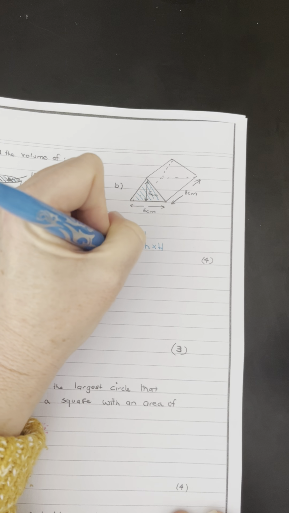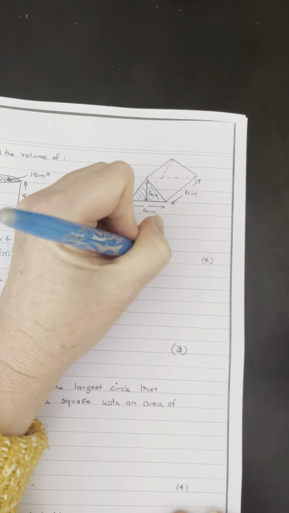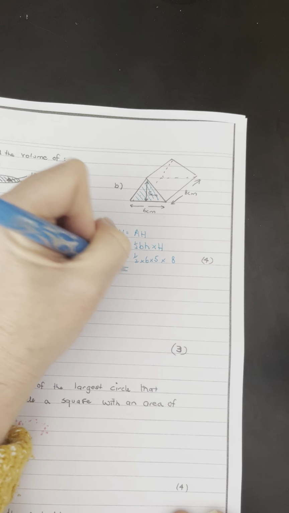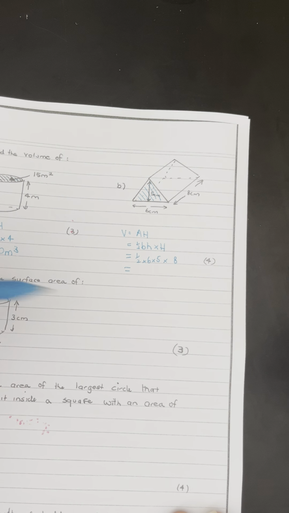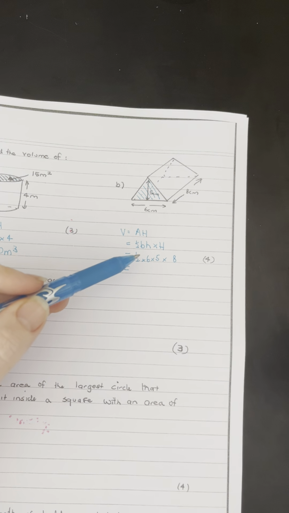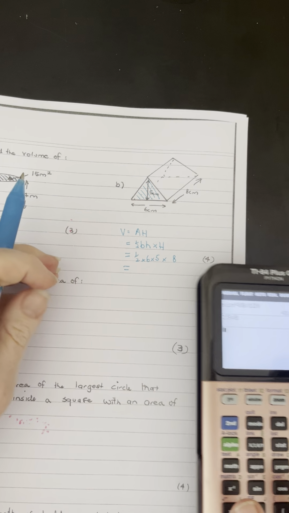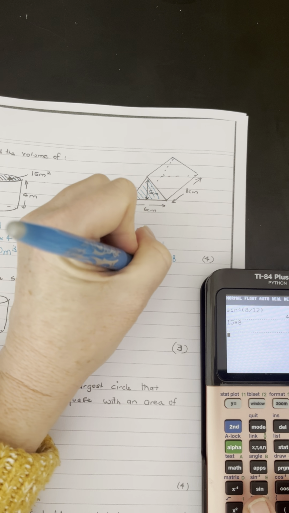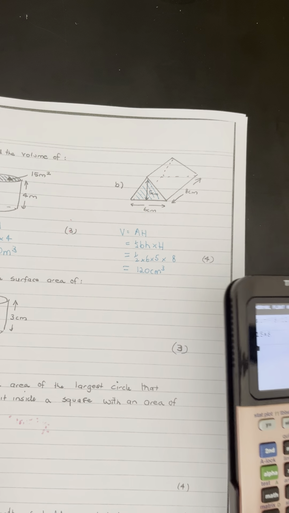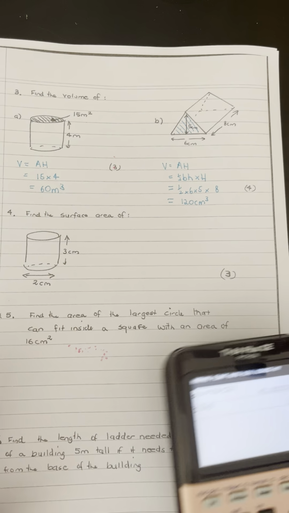So we've got a half times 6 times 5, and we're multiplying that by the height of the entire shape, which is 8. So we've got 6 times 5 is 30, a half of 30 is 15, 15 times 8 gives us 120, and that will be centimeters cubed. Then we've got a surface area question.